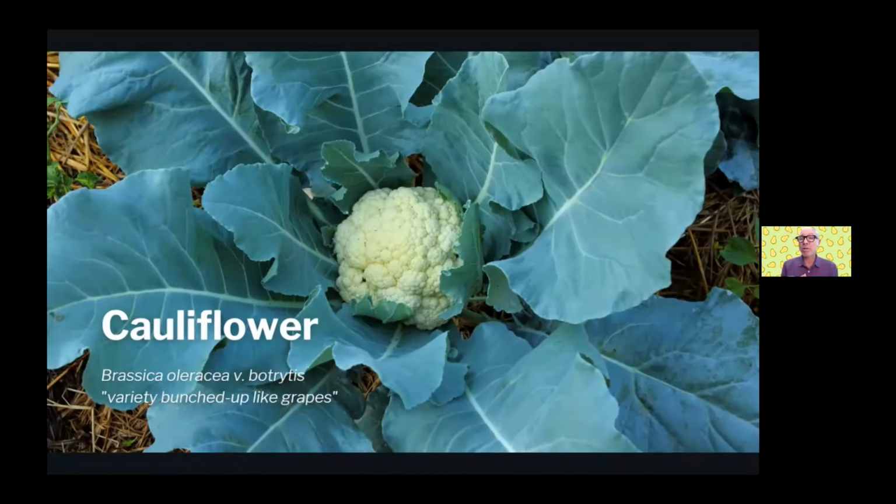People have come up with things like cauliflower. You're not going to wander into the woods ever and come across a wild cauliflower. It is an anathema, but it is something that has been selected and bred for.